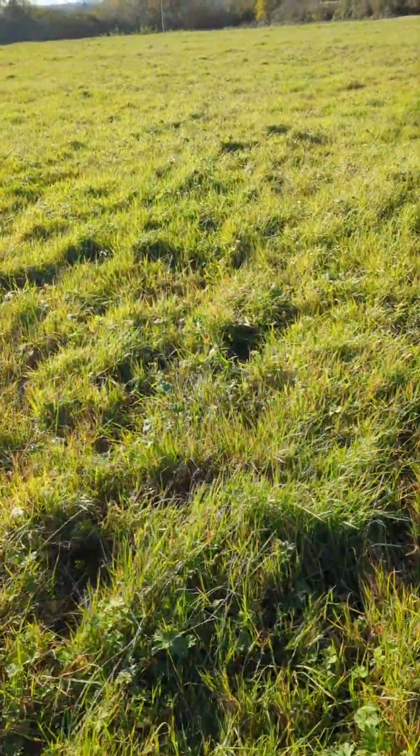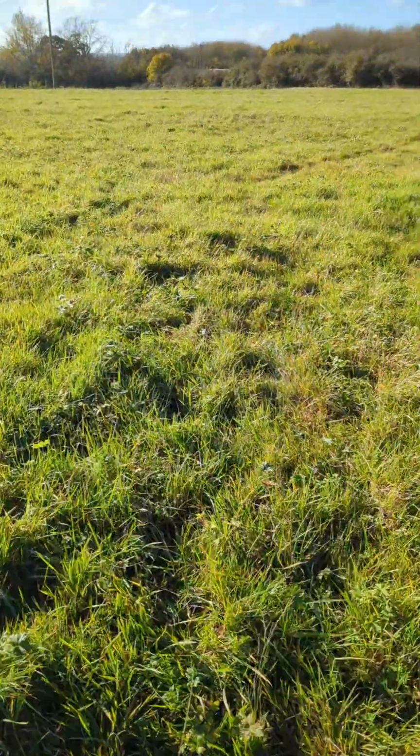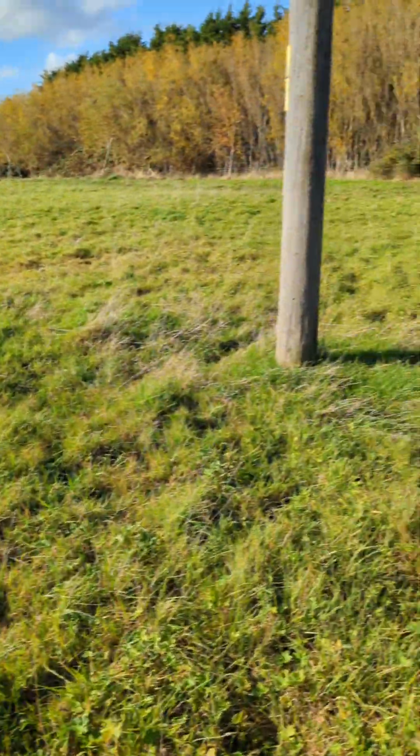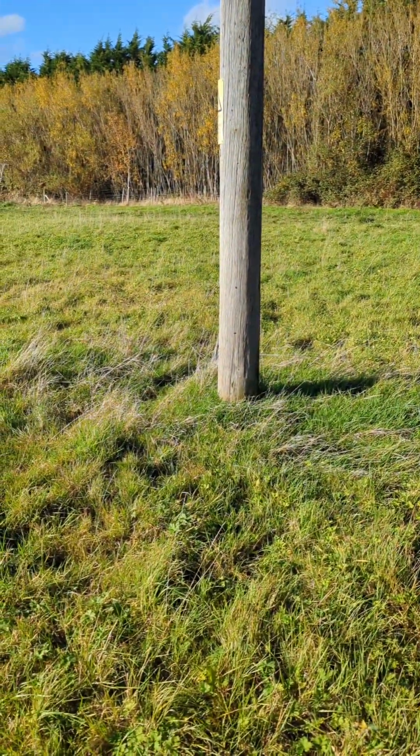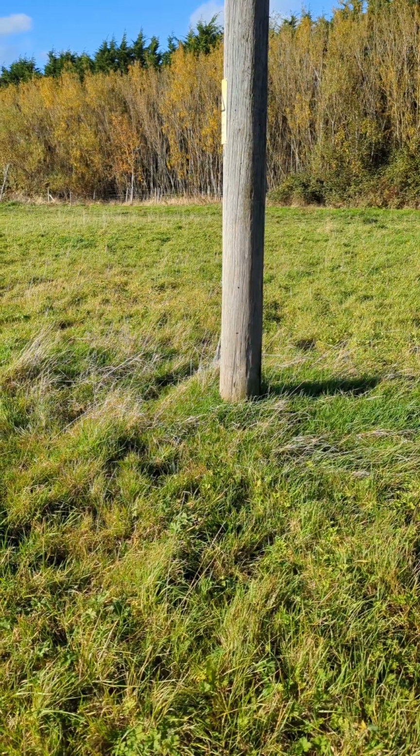Approaching second telegraph pole. Second telegraph pole about to be pinpointed now.